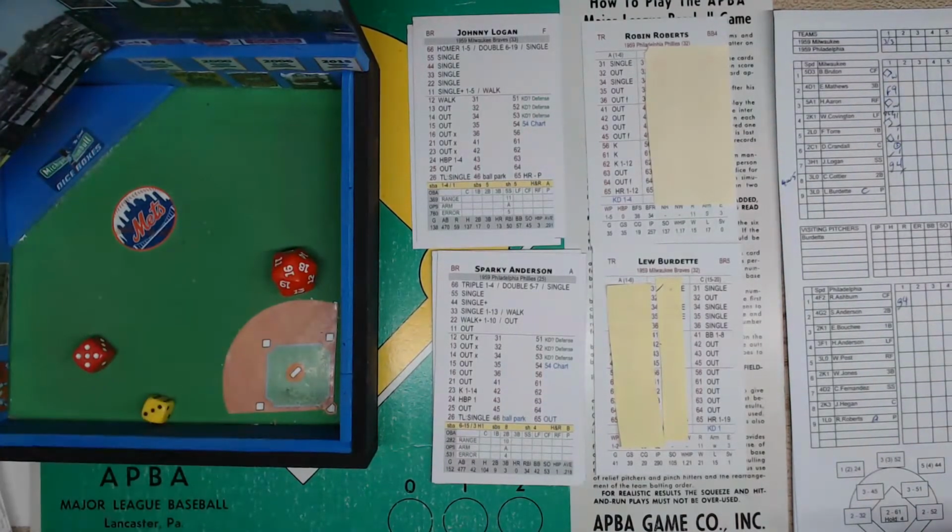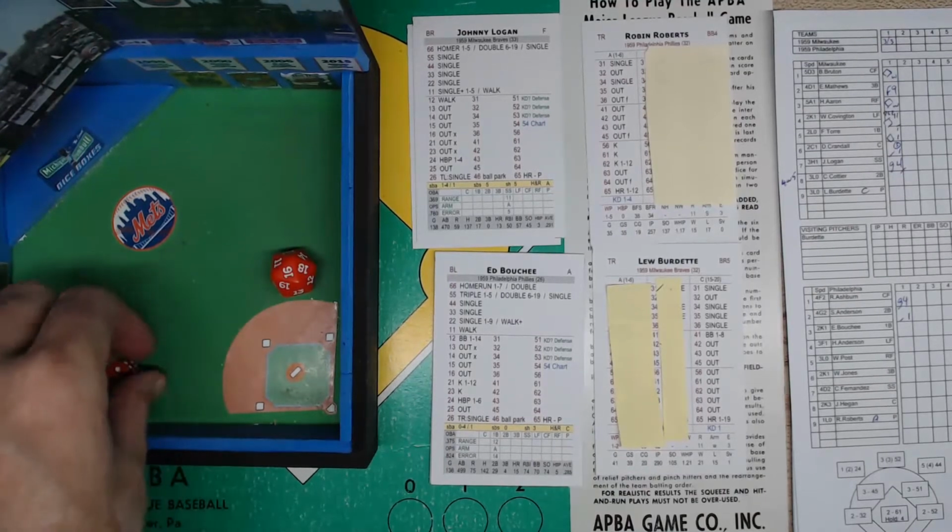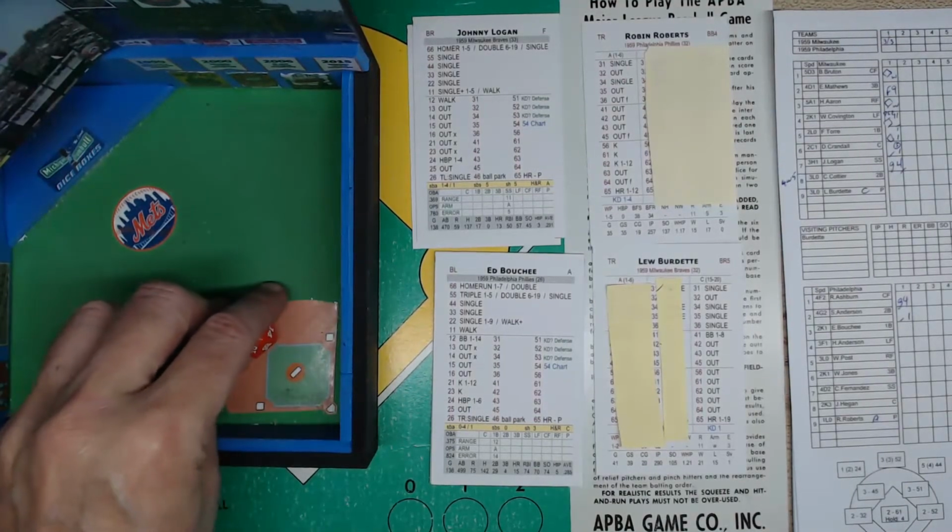Here's Anderson with a 53 and a 16. Ooh, that's to the shortstop. Shortstop is Logan, and Logan is an 11. So that's by Logan. Dives for it and just past him for a hit. 1 out, 1 hit, 1 on.